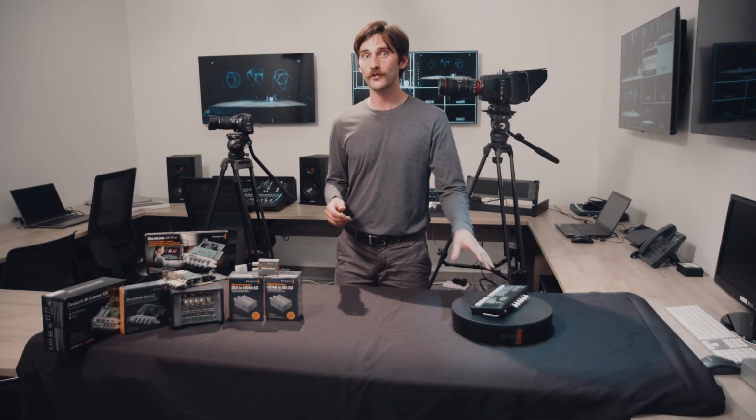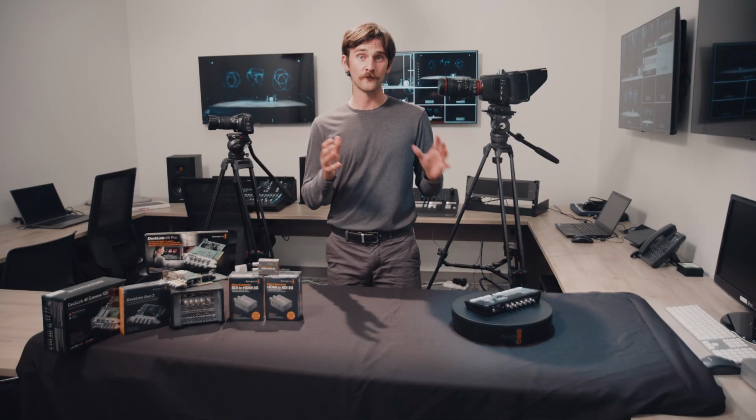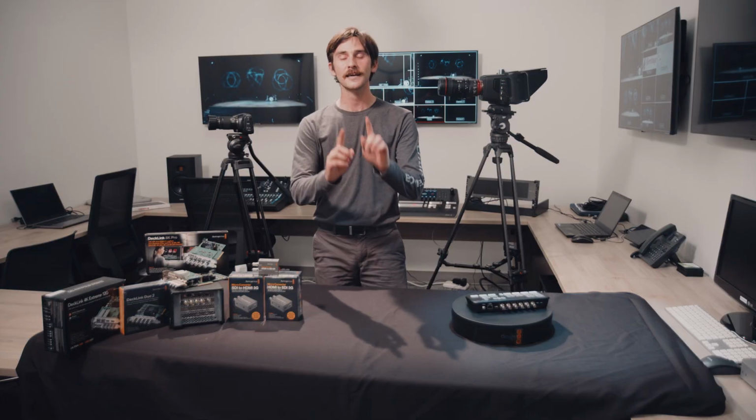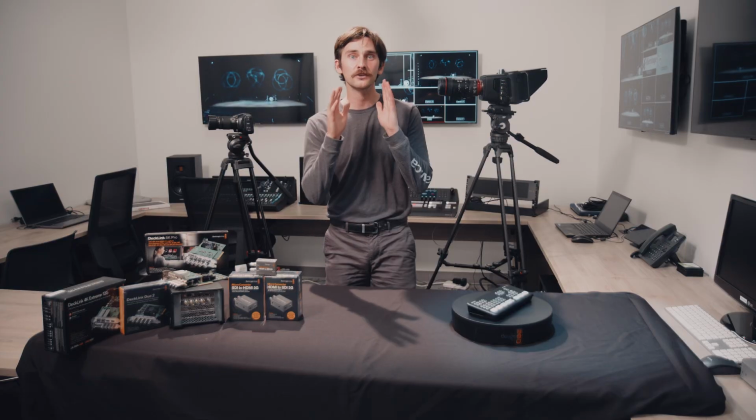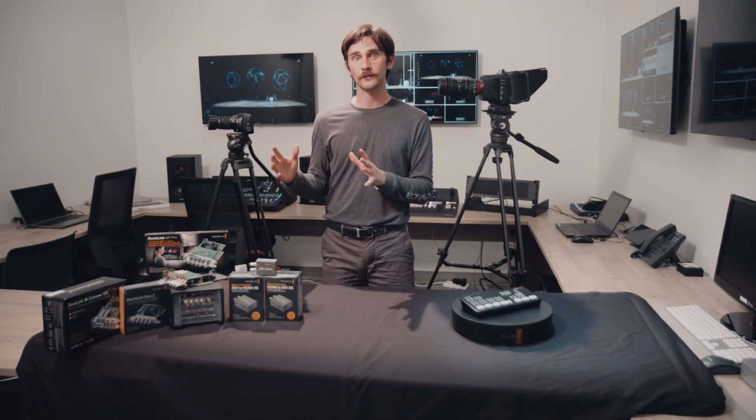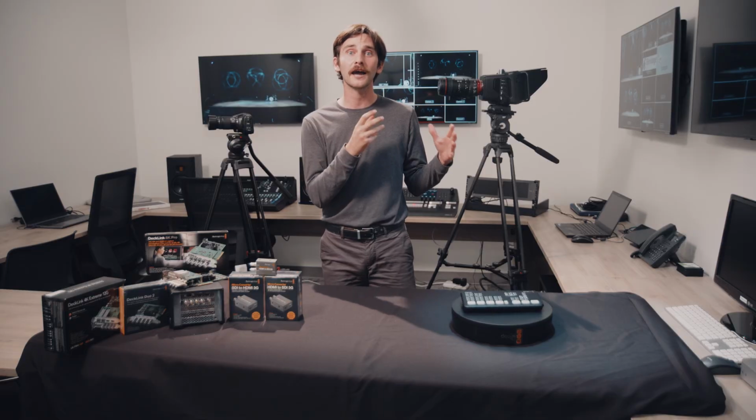The next step up within the Blackmagic Design tabletop professional broadcast switchers is the television studio line of switchers. There's an HD and a 4K offering, with the HD variant offering ISO recording.